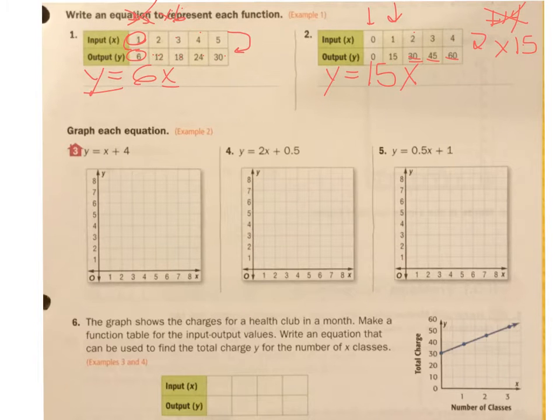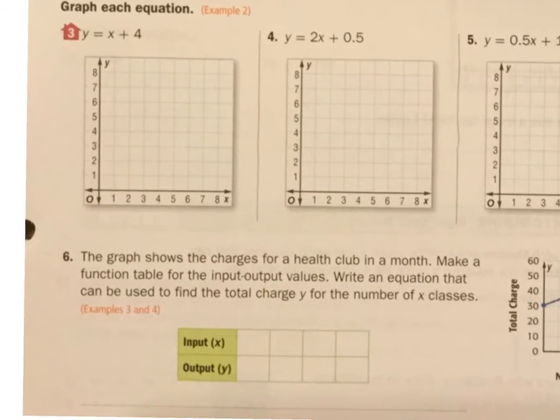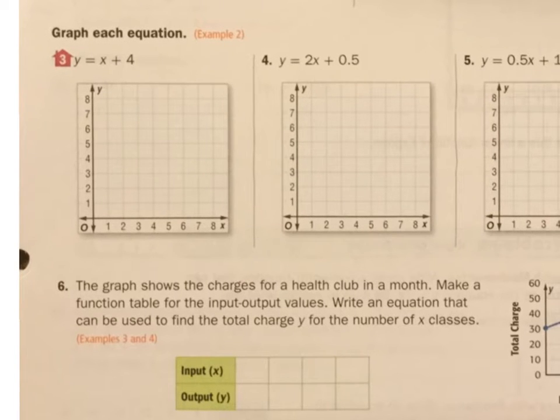Now let's look at these and graph these equations. X is right here, y is right here. Okay? So I'm going to put 0 in for x, which will start me at this point right here. 0 plus 4 is 4, so I have a point right there. Now let's do 1 for x. If I go to 1 here, 1 plus 4 is 5, so that's going to go there.